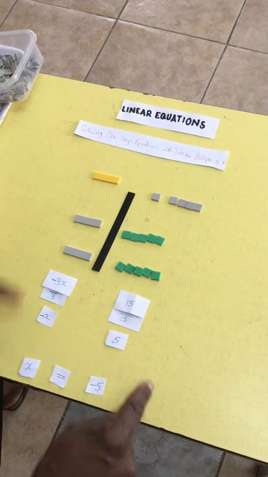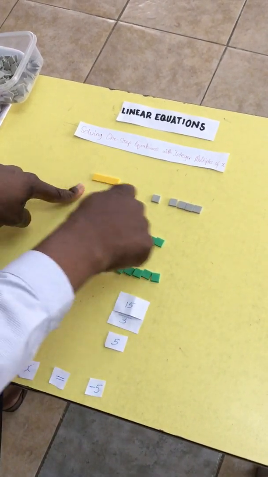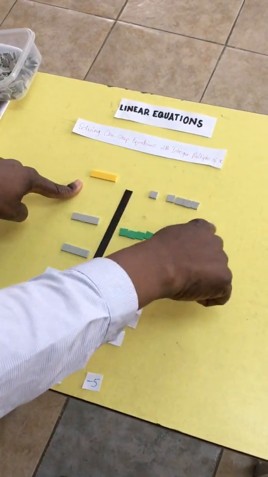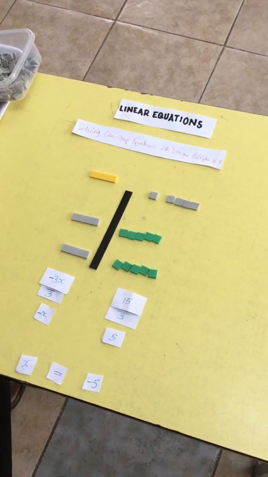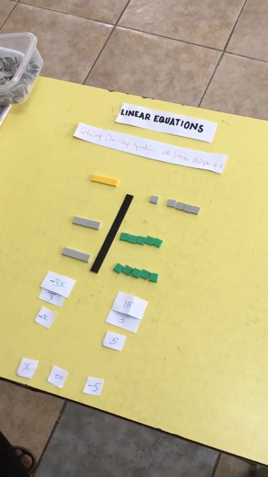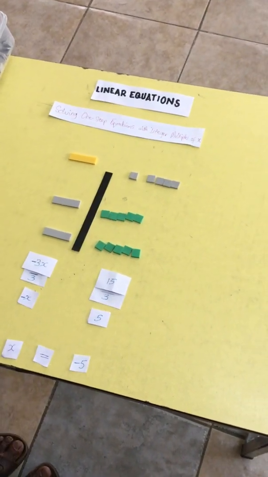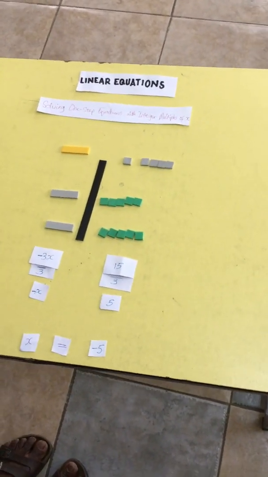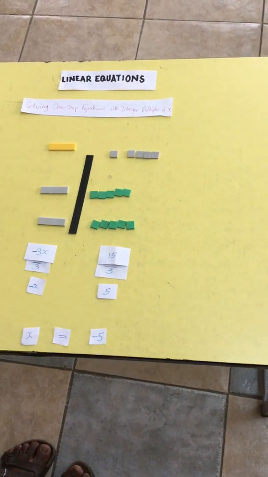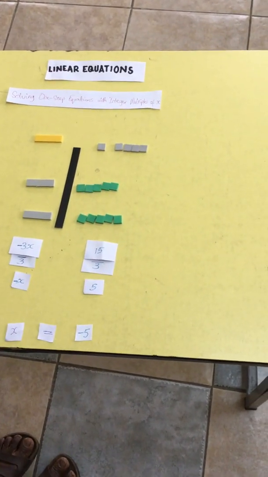X equals minus, and we can see that here. X equals negative 5. So you can go ahead and write problems like this and work with the material, or you can put out the material first and then write your equation and solve.